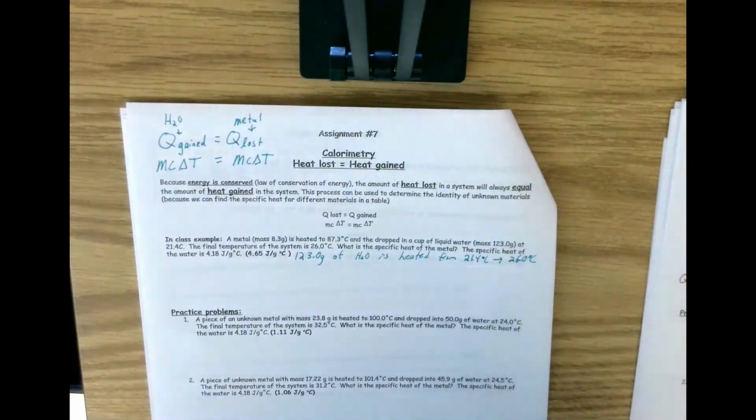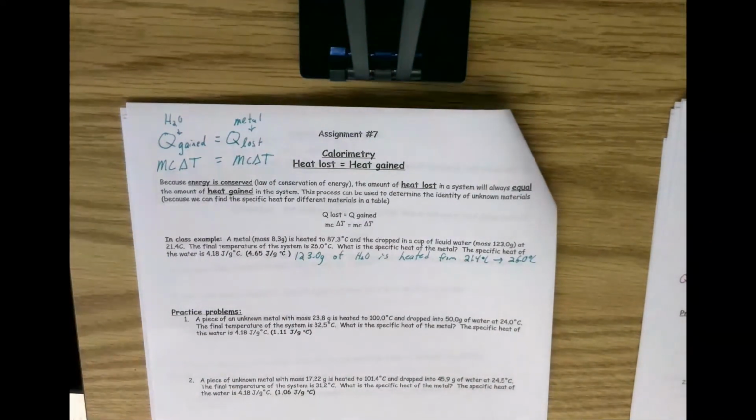So when it says the final temperature of the system, what does that mean? No reaction. The whole thing, right? The metal plus the water. So the system refers to everything. So the metal and the water temperature is that. So that's a question from yesterday.